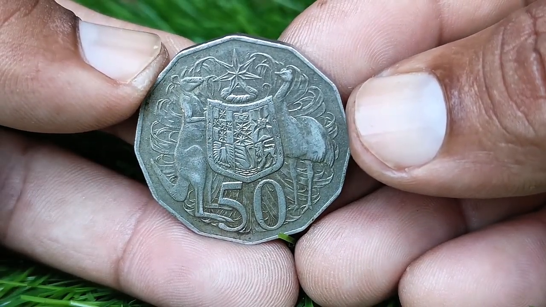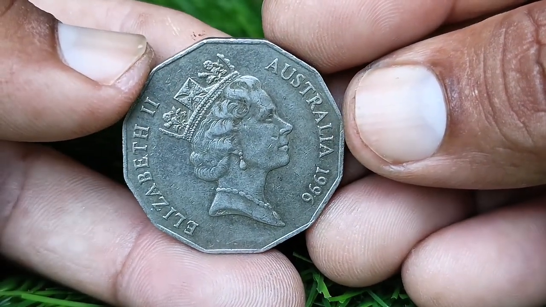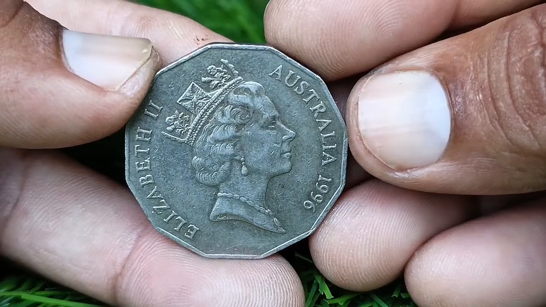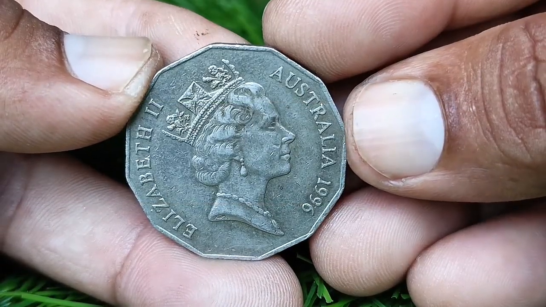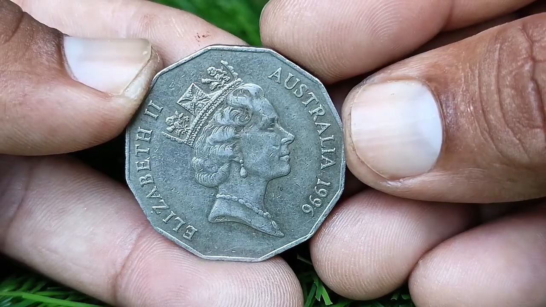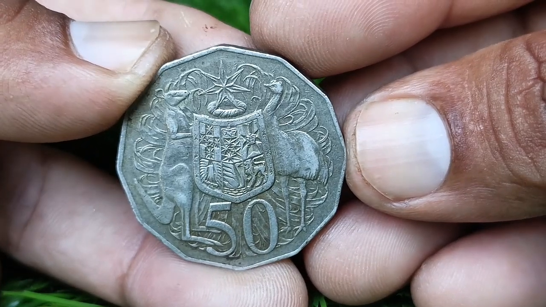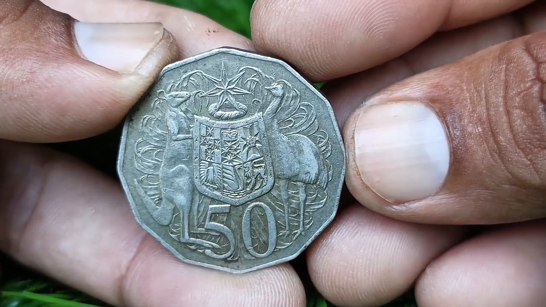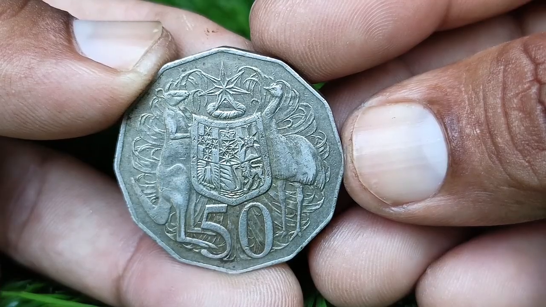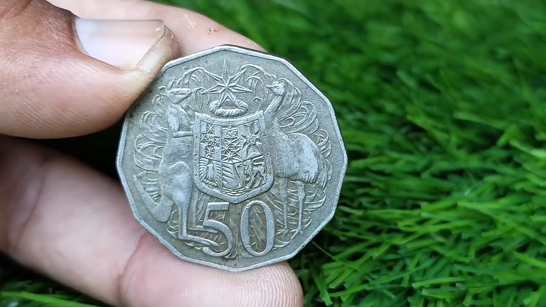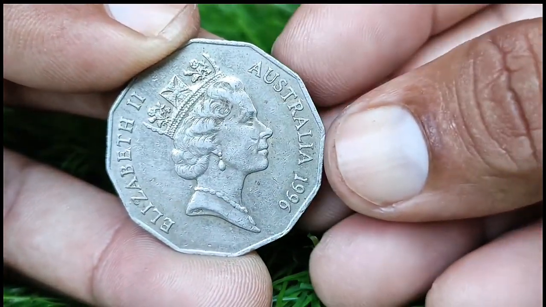The Australian 50-cent coin was first introduced in 1966, the year Australia switched from pounds, shillings, and pence to the decimal system. The original 1966 version was made of 80% silver, and although millions were minted, the rising price of silver made them too costly to produce. By 1969, the Royal Australian Mint changed the composition to a copper-nickel alloy, which continues to this day. The coin also changed shape from round to its now famous 12-sided dodecagonal design, which makes it easily recognizable by touch and difficult to confuse with other coins.